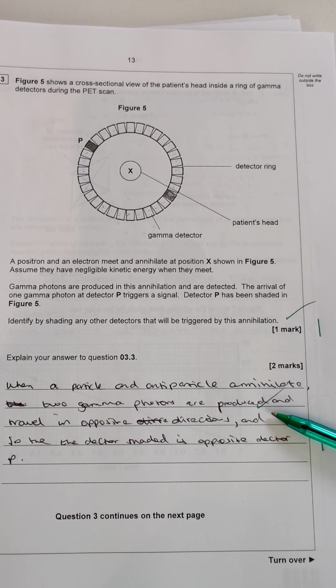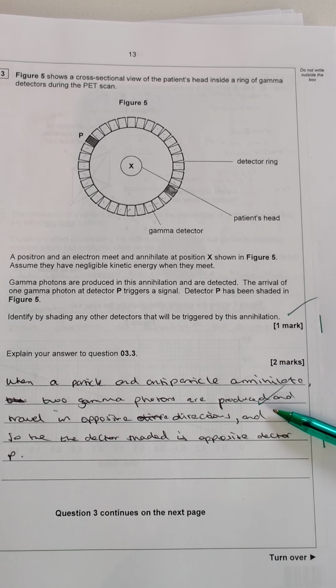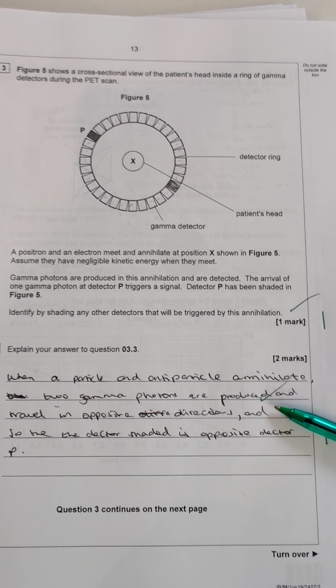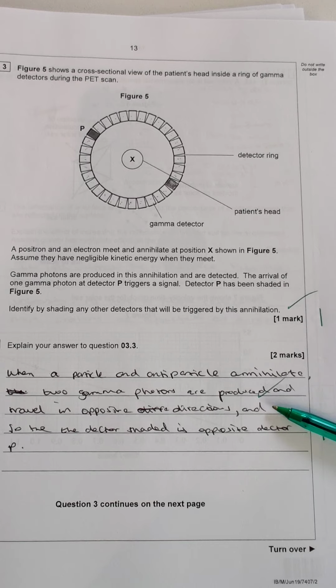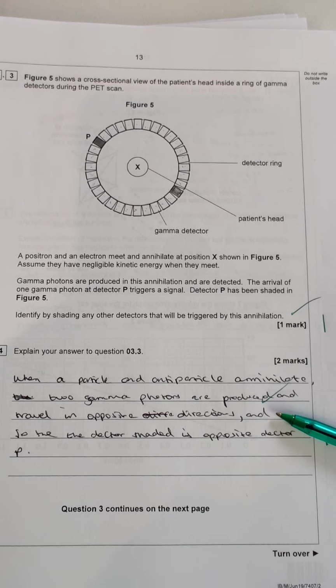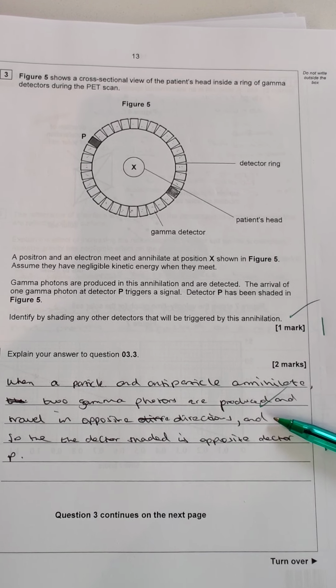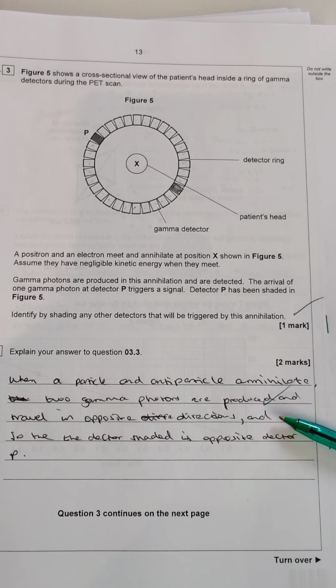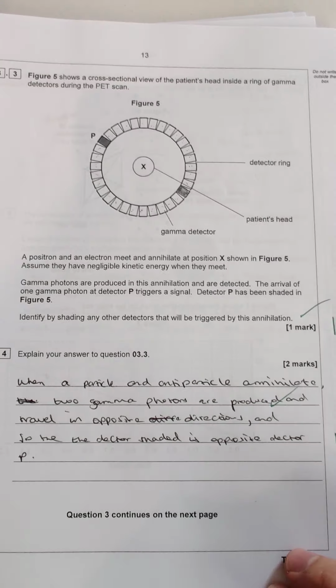The other thing you could say is that they have opposite momentum. So one is positive and one is negative. So that's why they go in opposite directions. Unfortunately, just saying that their velocity was opposite or just saying that their directions were opposite was not enough because it doesn't explain why.